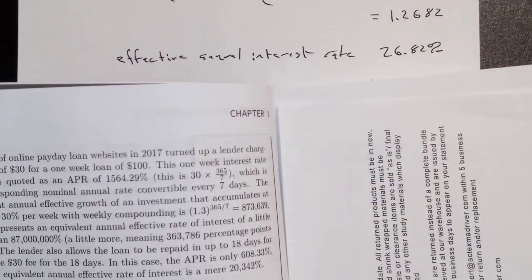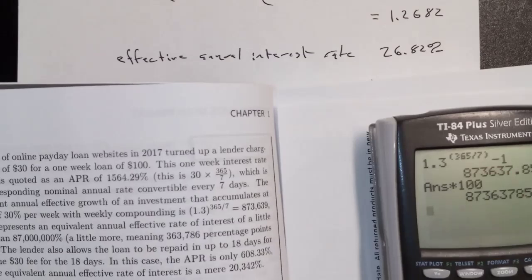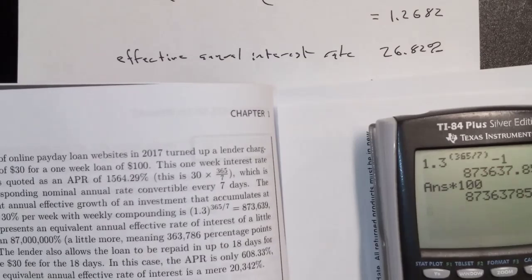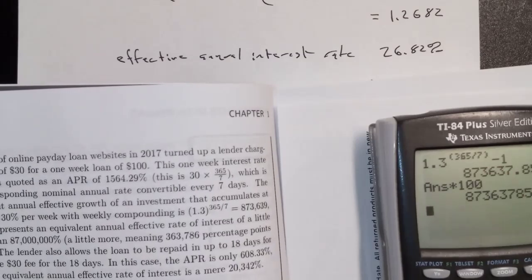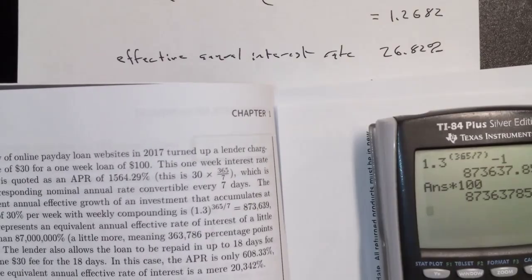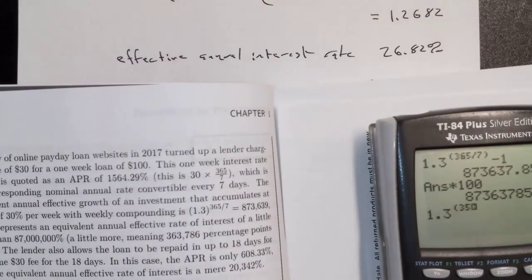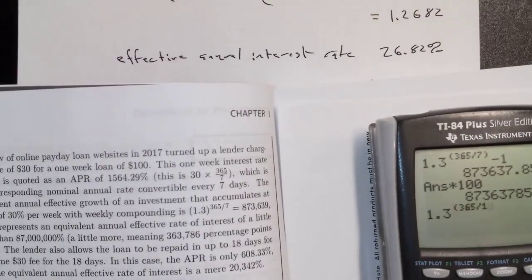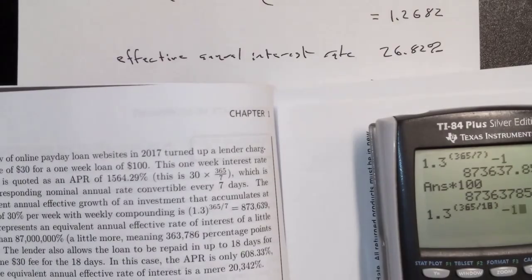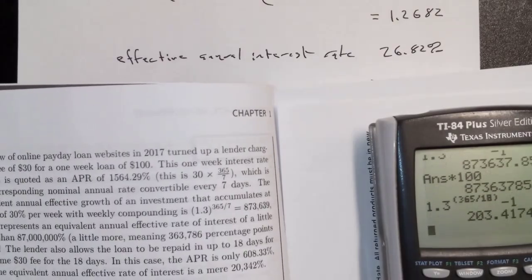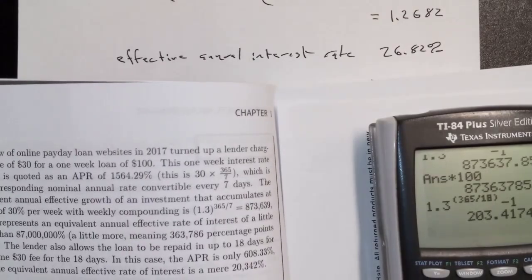By the way, if instead of doing a 7-day loan, I do what they called a 2-week, but it was really an 18-day loan. The fee stayed the same. That means that rate is only 20,000%.